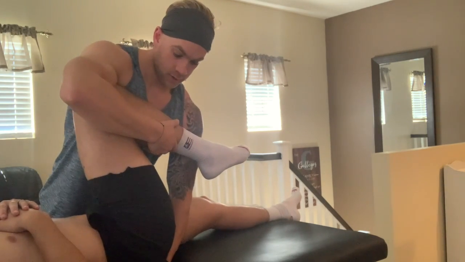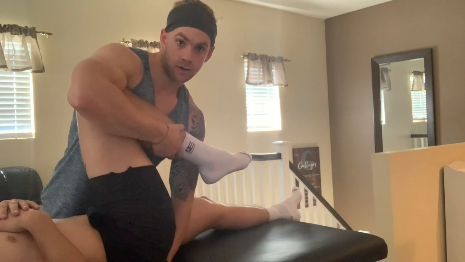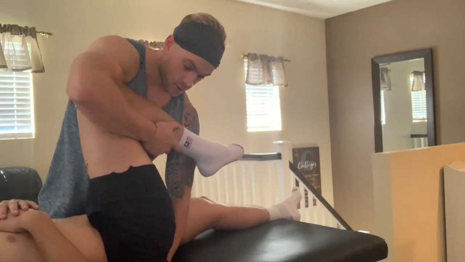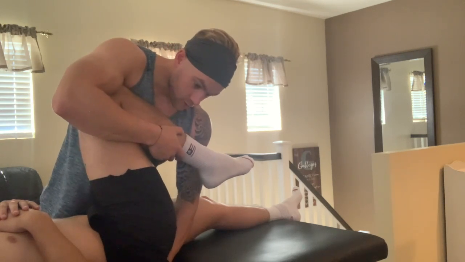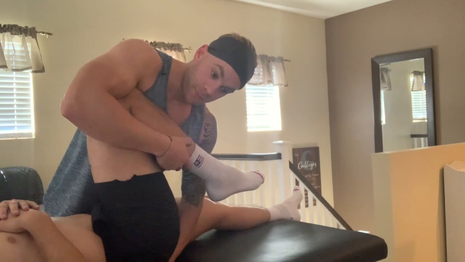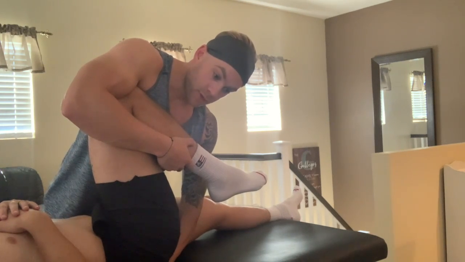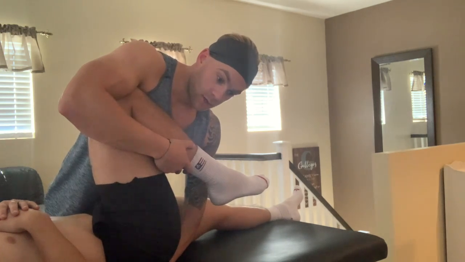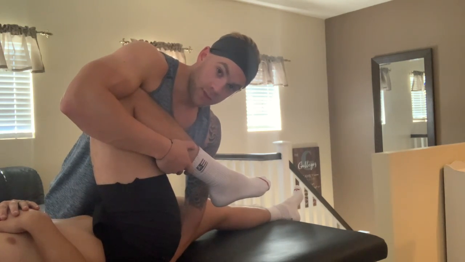With the other knee tucked up into my armpit, I'm going to apply a force down, trying to shear the ilium on the sacrum, looking for any symptom response. The patient should just feel possibly a little bit of discomfort. We would hold this for 30 seconds as well.